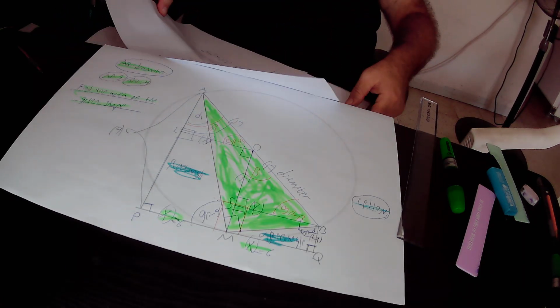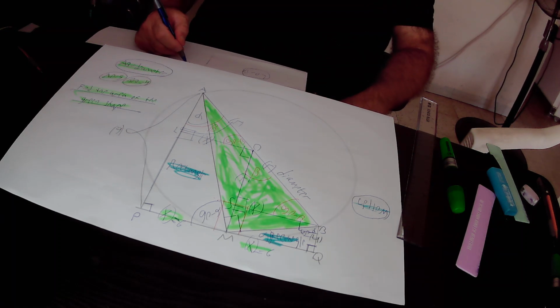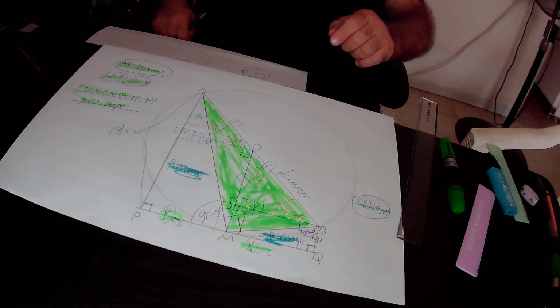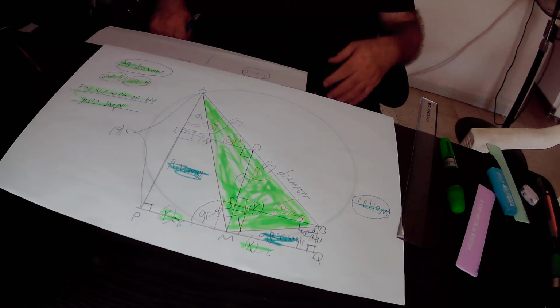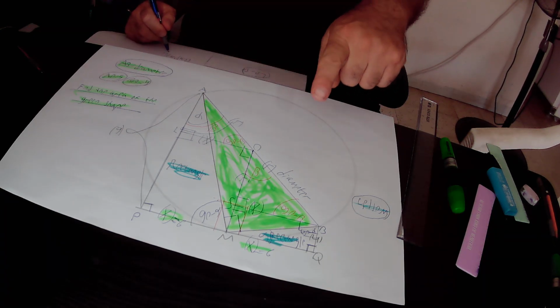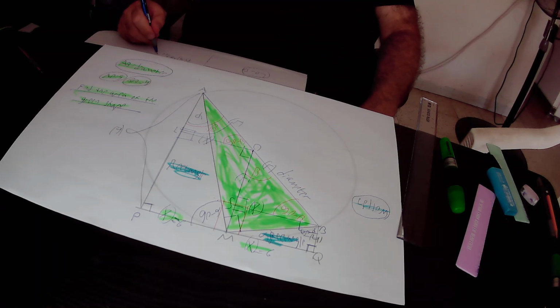BM is the missing side, so BM squared equals BQ squared. BQ is 4, therefore BQ squared is 4 squared, that is 16, plus MQ squared. MQ is 6, therefore MQ squared is 6 squared, that is 36.